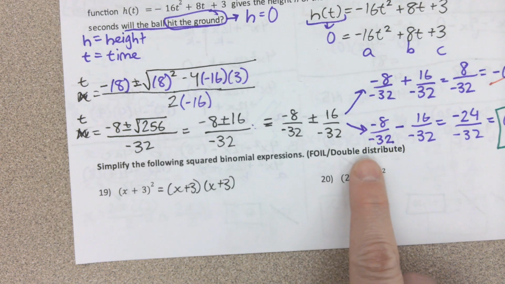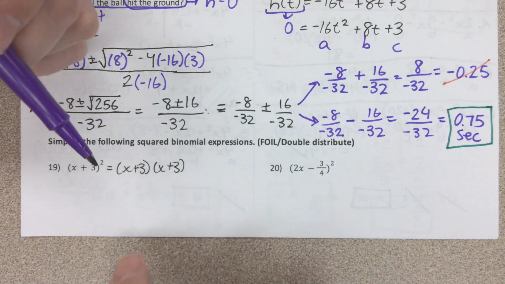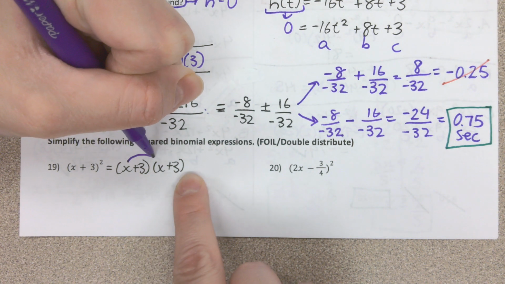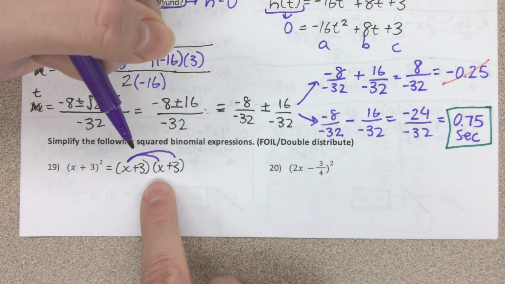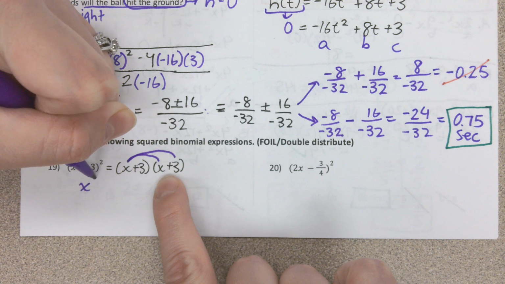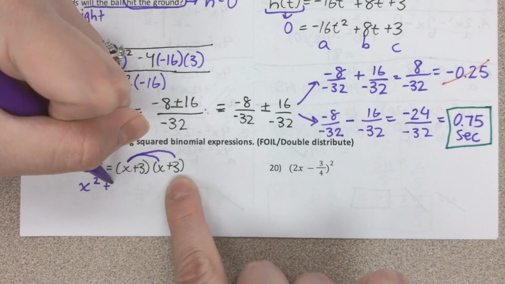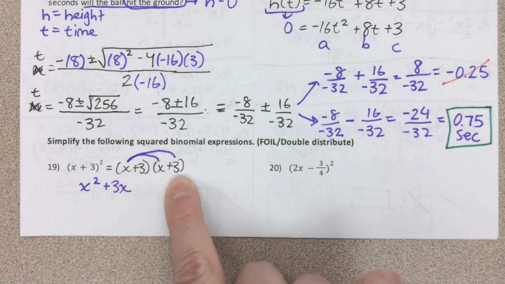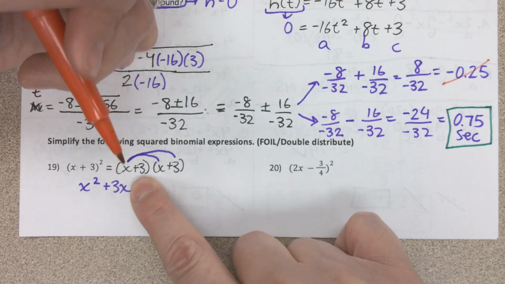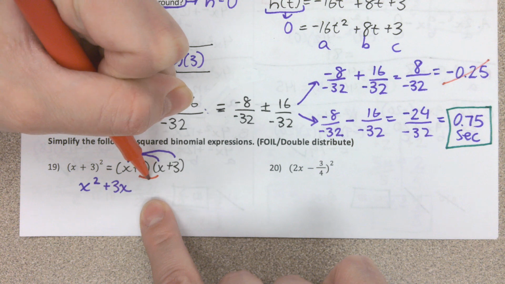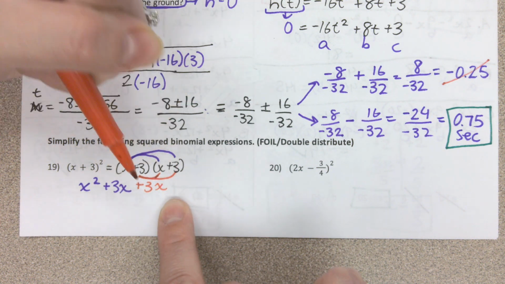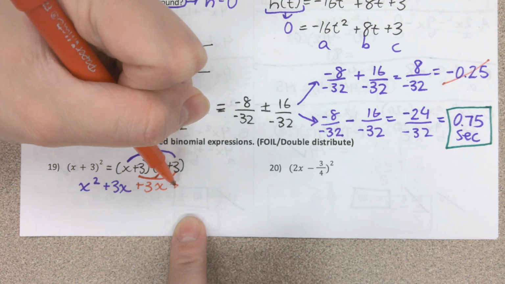And then we're going to multiply these. And how we multiply, we double distribute. I'm going to do distribution twice. First, I'm going to distribute x into here. So I'm going to multiply everything in here by the x. X times x, that's x squared. X times 3, that's 3x. And now I'm going to go back through and distribute with the 3. Same thing, distribute into here. 3 times x, that's 3x. 3 times 3, that's 9.